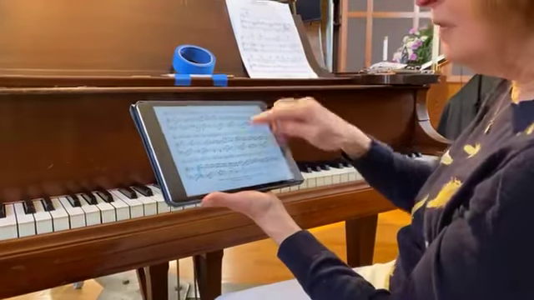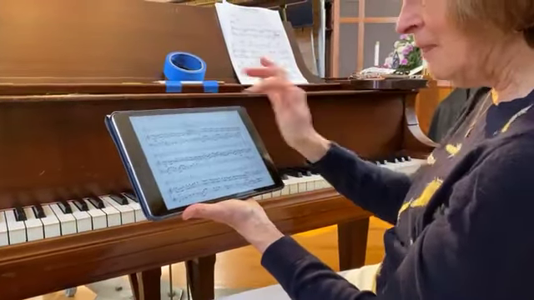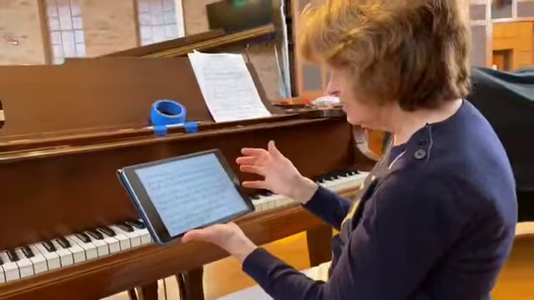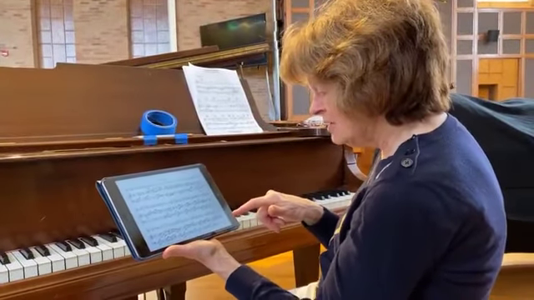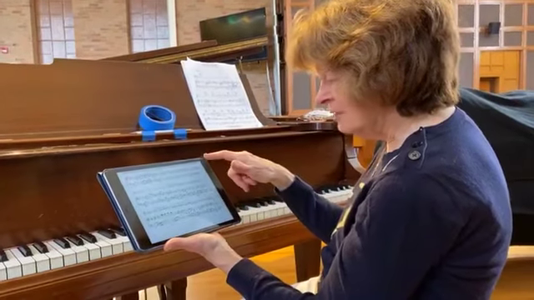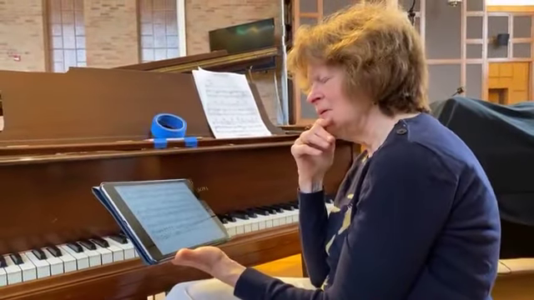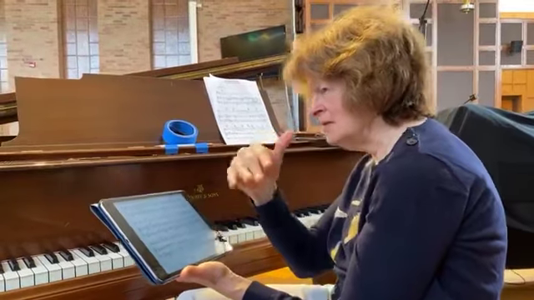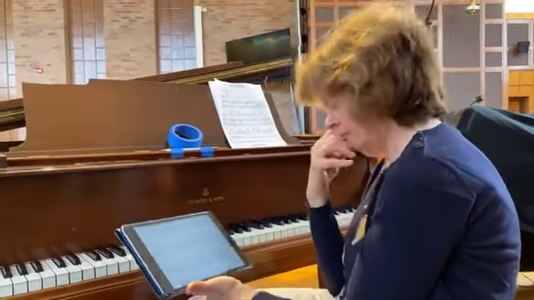Now, a cool, fun thing is I can highlight things that I need to remember, like that, which I don't do on paper. I can put in fingerings. I've added accidentals. I can write myself notes, but I can't see what I just did. And that is a very interesting truth about reading: it's not really linear.